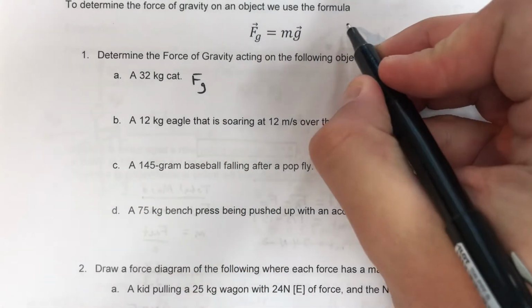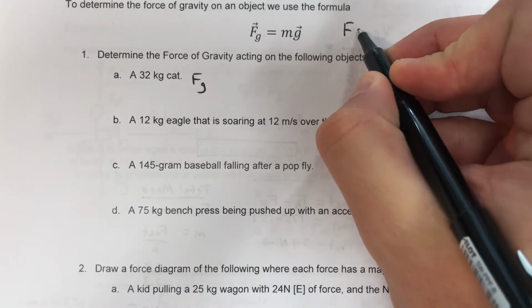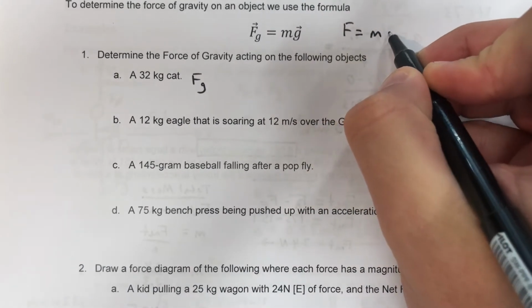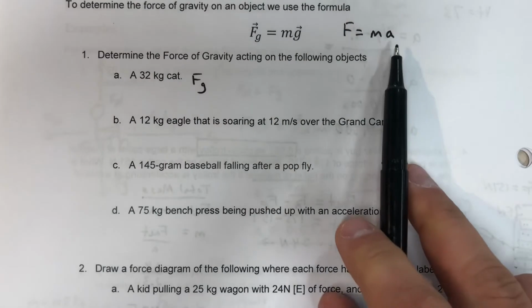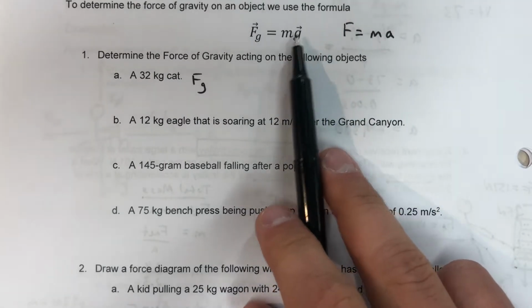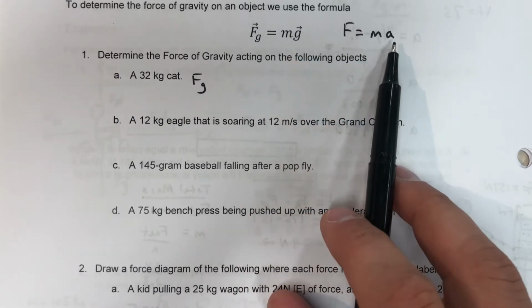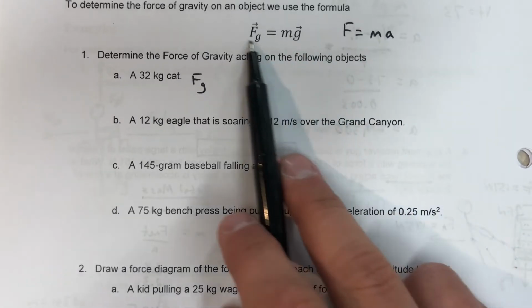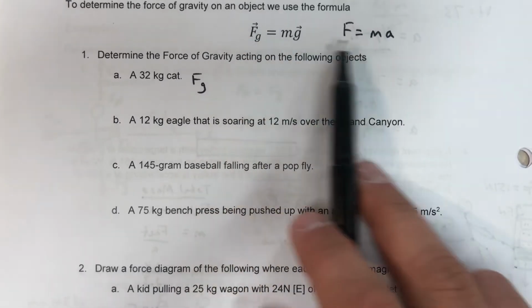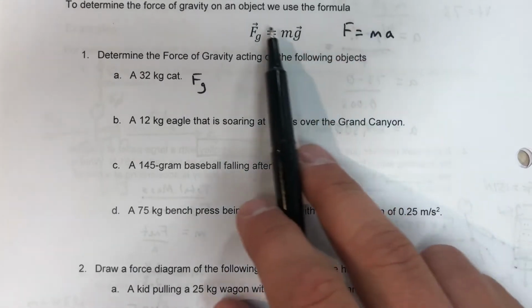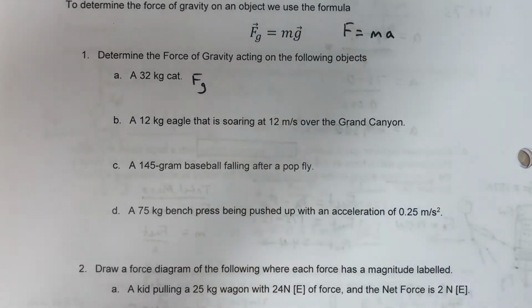We were looking prior at the formula force is equal to mass times acceleration. Well, acceleration due to gravity, g, is 9.8. And so we can exchange the a for a g when we're looking at force of gravity. So this is just a general force here. We're talking about the specific force of gravity, mass times gravity.